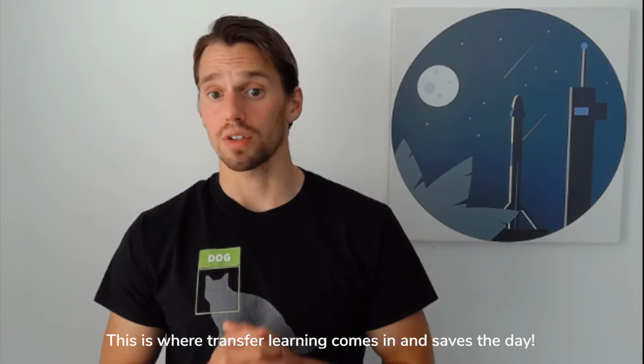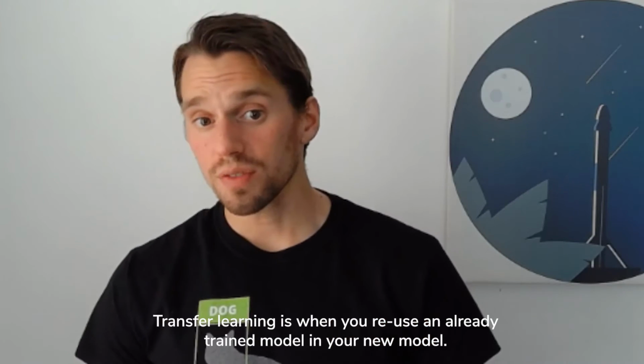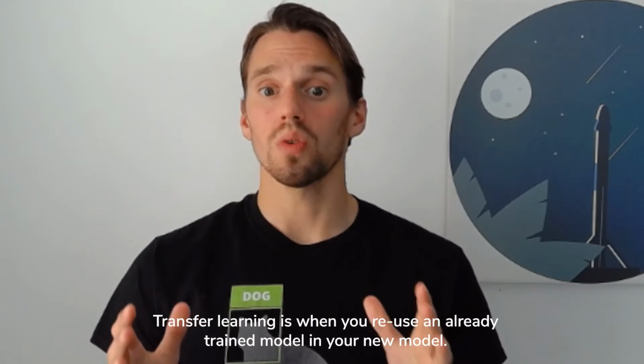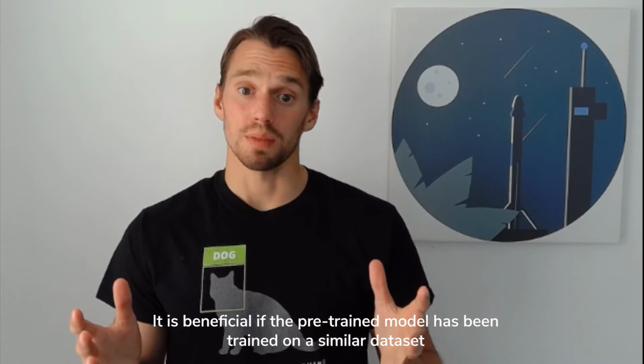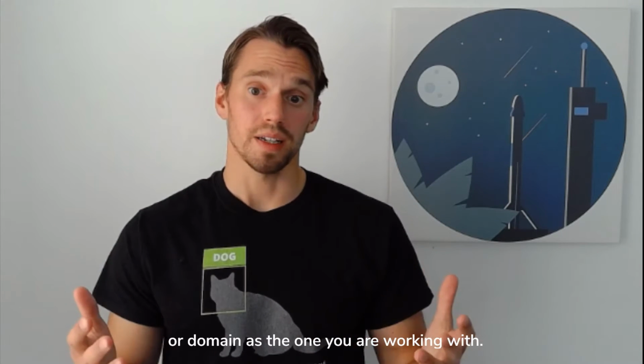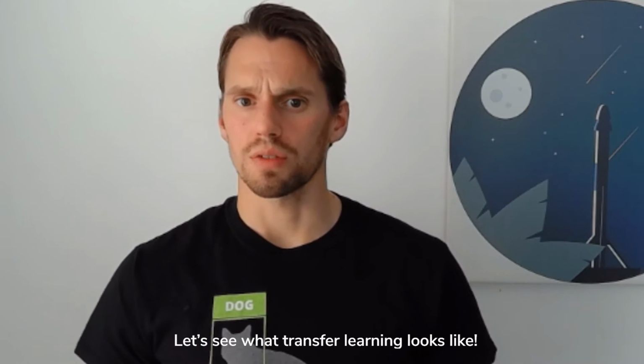And this is where transfer learning comes in and saves the day. Transfer learning is when you reuse an already trained model in your new model. It's beneficial if the pre-trained model has been trained on a similar dataset or domain as the one that you are working with. Let's see what transfer learning looks like.